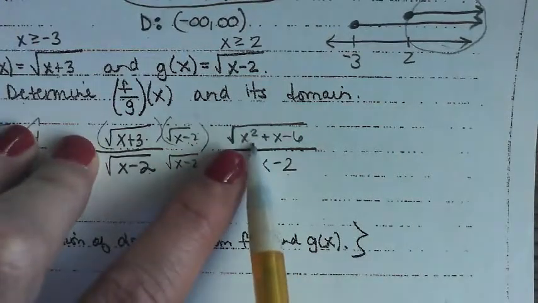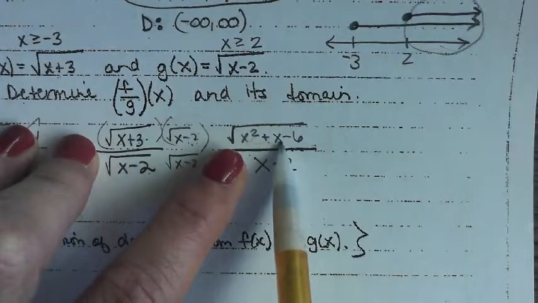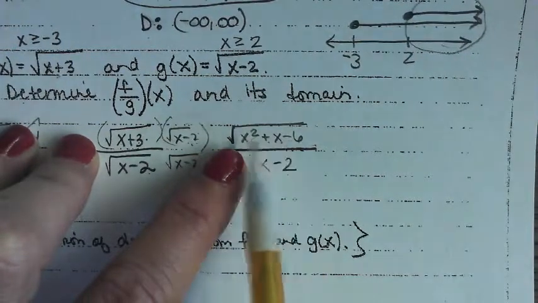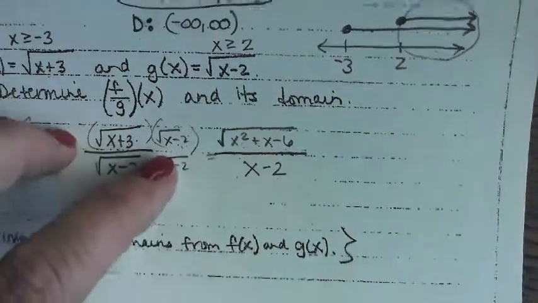So do we get 6 here when we plug in 6? 36 plus 6 brings us to 42. 42 minus 6 brings us back to 36. Square root of 36 is 6. So did that property work? It did work.